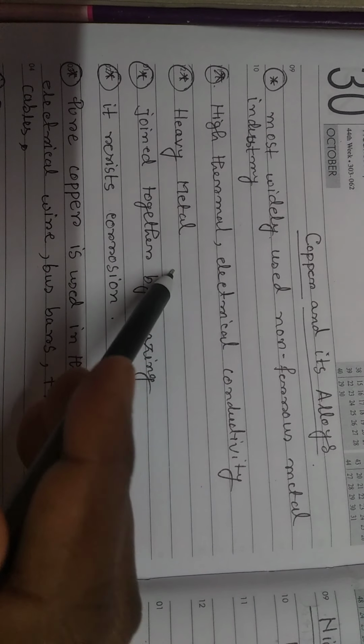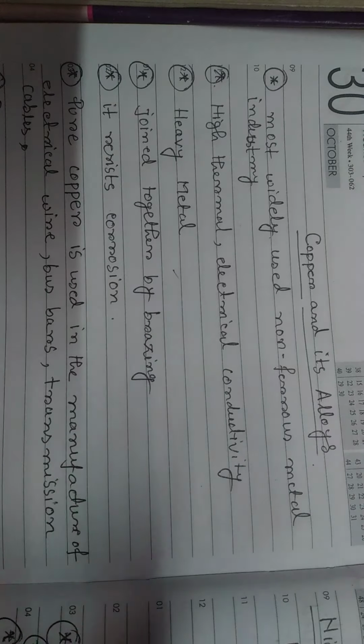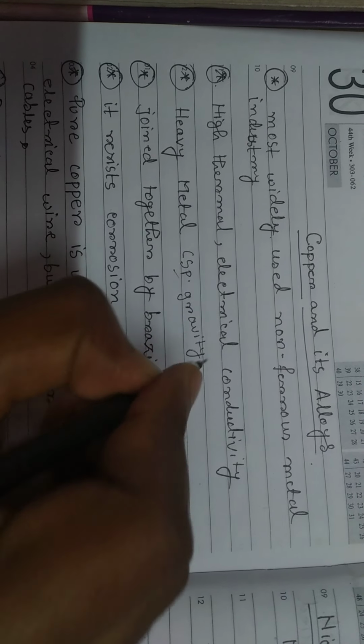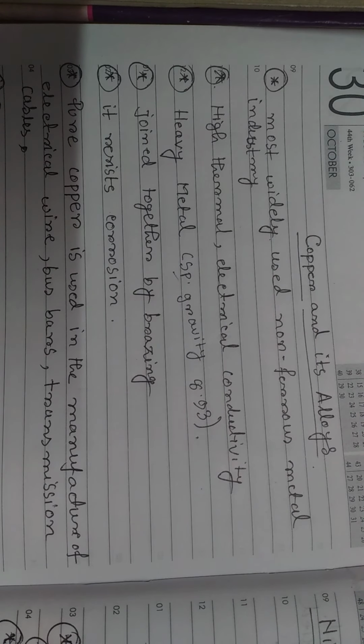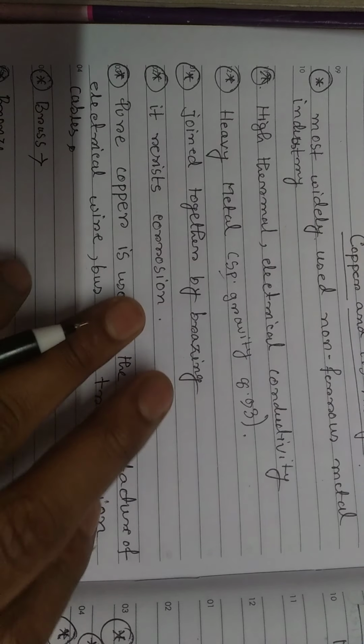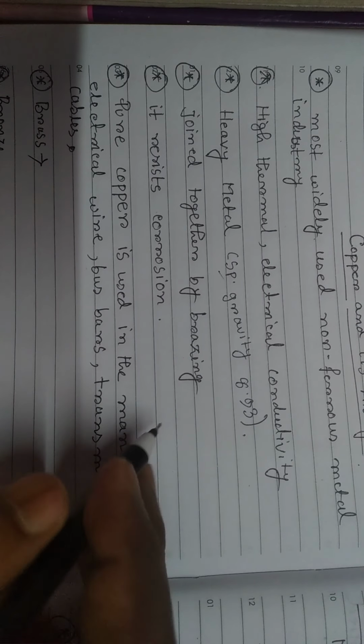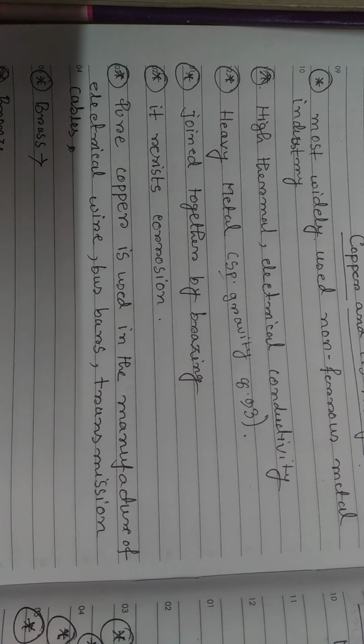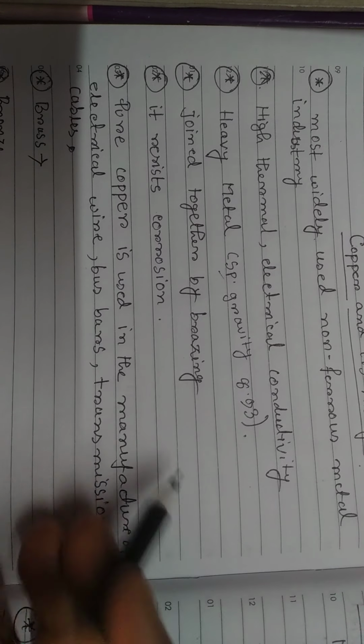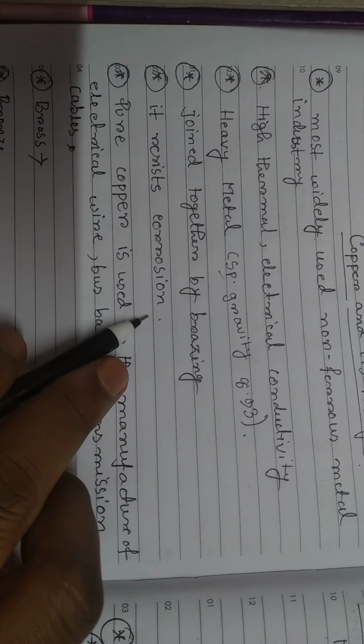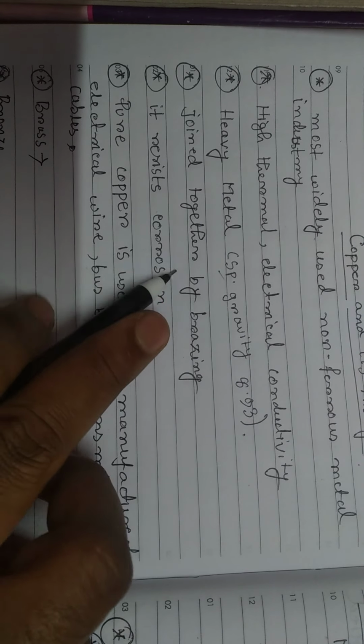The second point is that it's a heavy metal, whose specific gravity is 8.93, and it resists corrosion. You know that corrosion is one important parameter in materials, because a material can fail in terms of corrosion. If corrosion affects the material, its life will be reduced. So it resists corrosion, which is a most important point, and it is joined together by brazing.